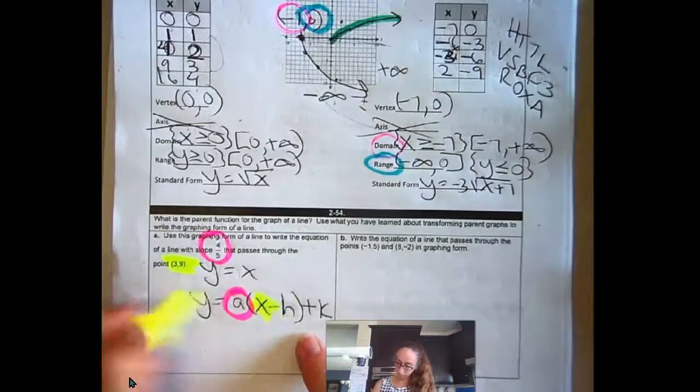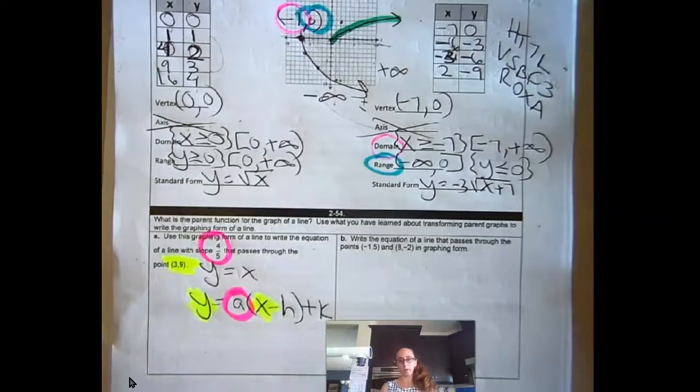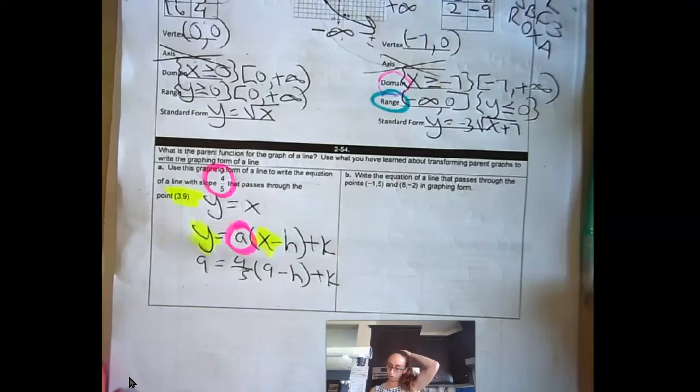Okay. And then this is a point because we don't know our vertex. So that would go in for the x, and that would go in for the y. And you would go 9 equals 4/5 times (3 minus h) plus k. I honestly think this way is way more difficult.